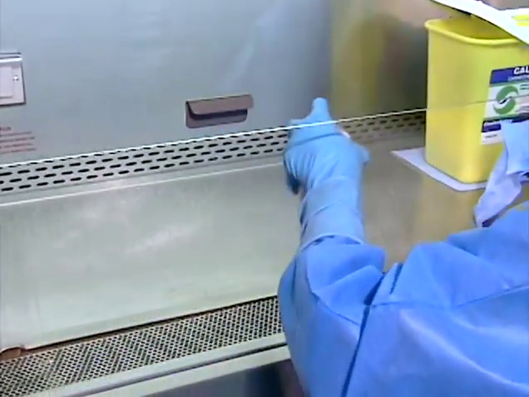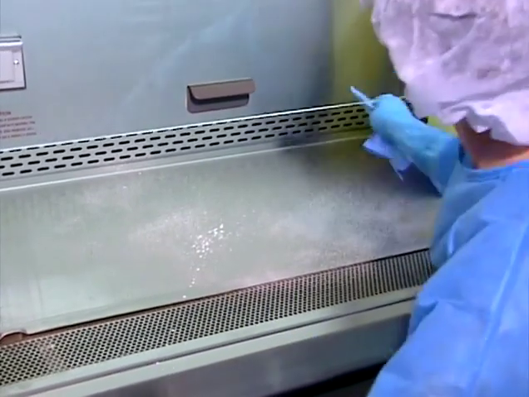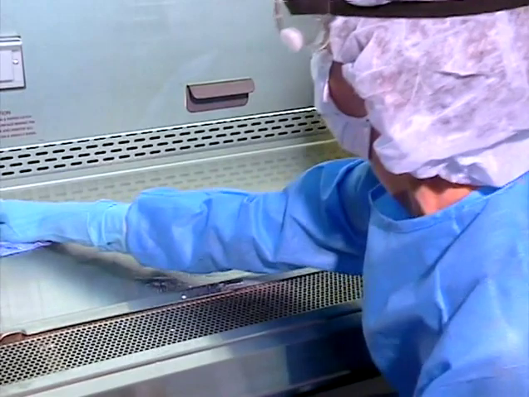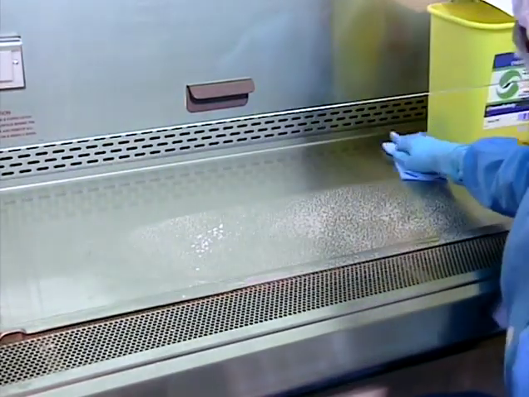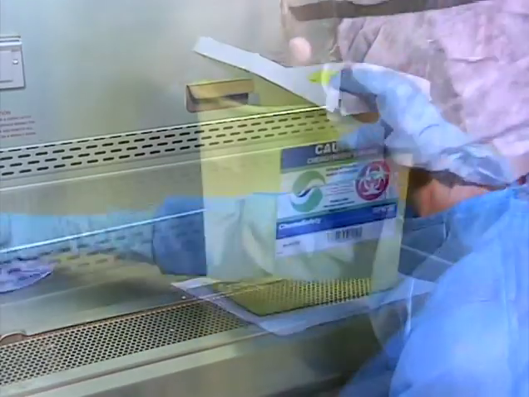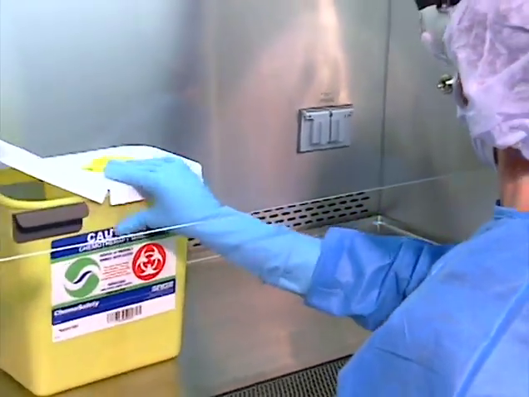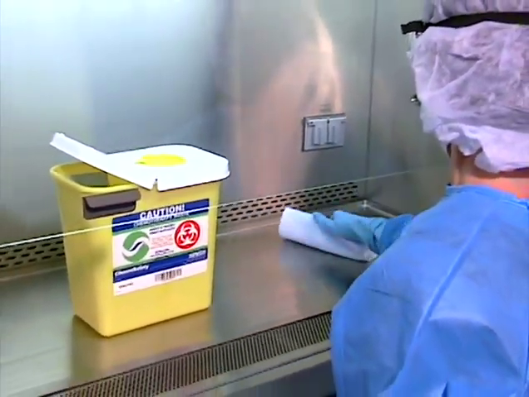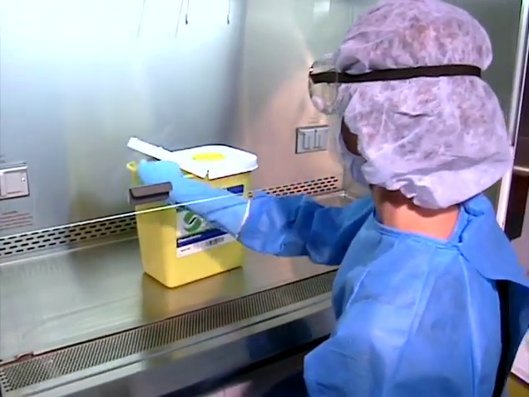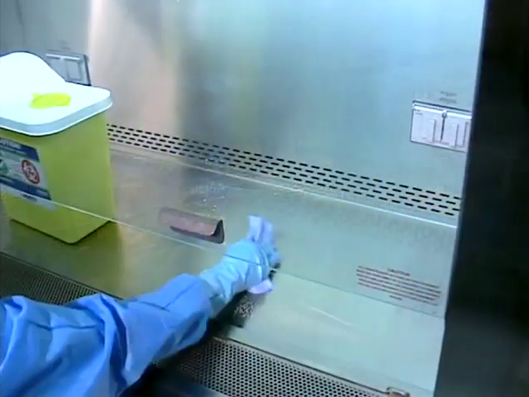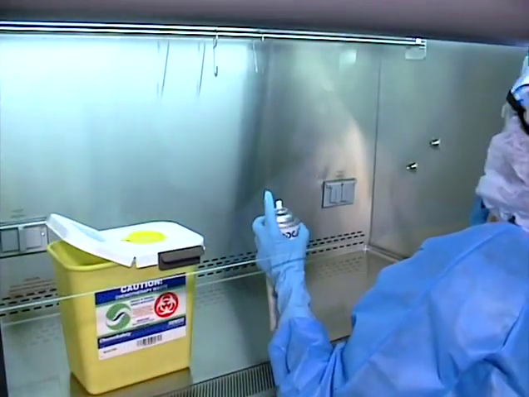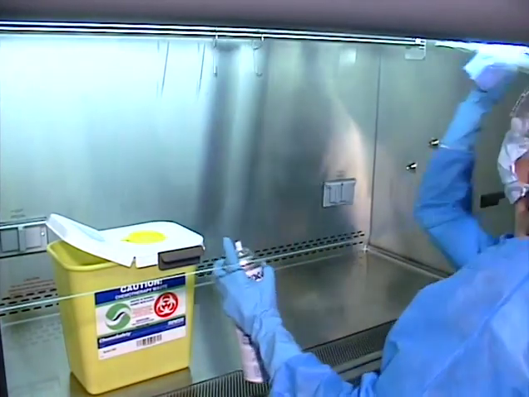Clean the top of the work surface and back grill if present. When all of the work surface except the area where the waste container is sitting has been cleaned, move the waste container to a cleaned area and pick up the mat by pinching it near the middle so that the dirty underside is folded inside, and dispose of it in the waste container. Clean the remainder of the work surface. Clean the inside of the view screen.